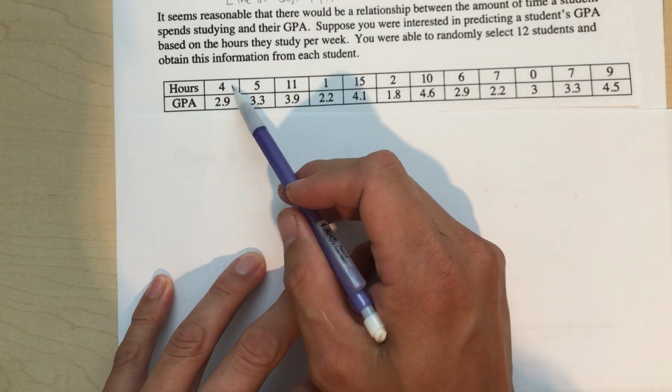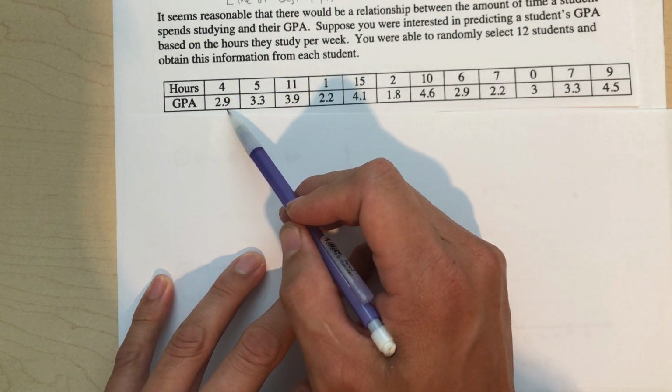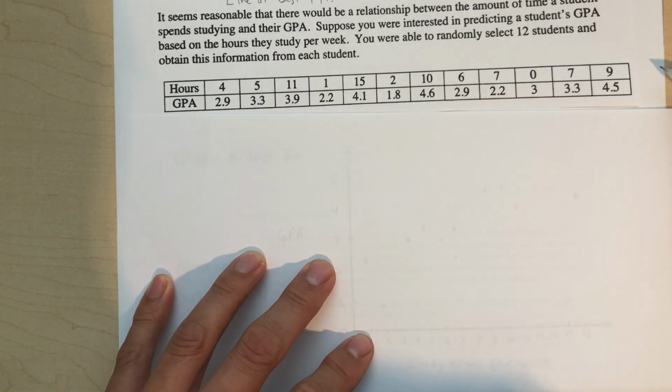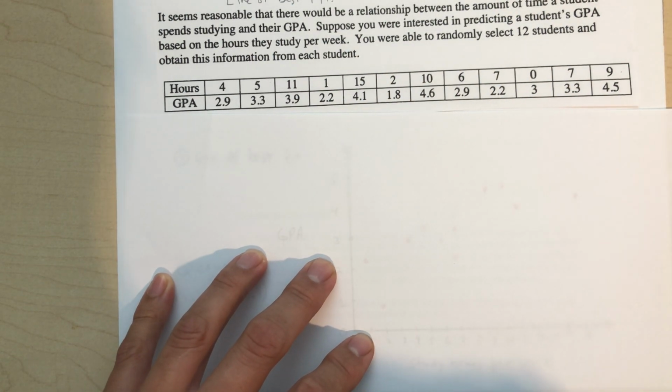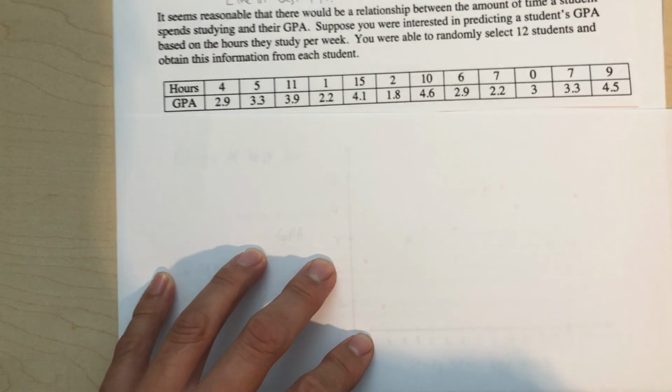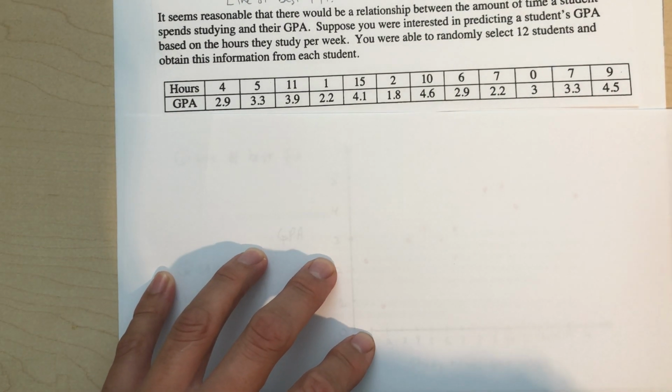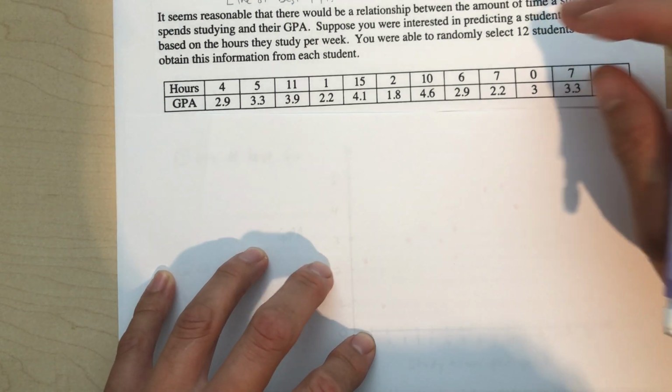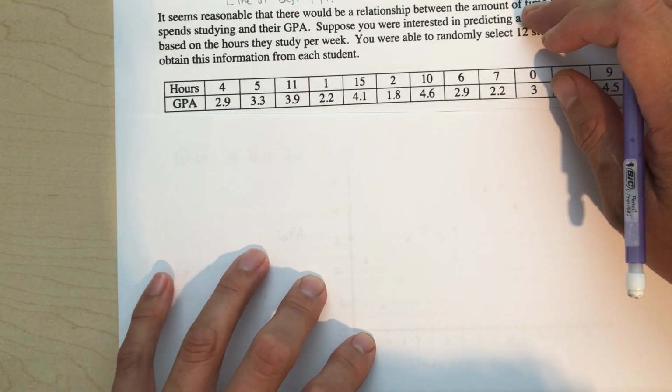So the first student studied 4 hours and their GPA is 2.9, and so on. The last student studied 9 hours per week and their GPA is 4.5. These are randomly selected students and they give you some information. Now, the first thing you're going to need to do is graph. You're thinking you don't need graph paper. You're going to need graph paper, you do not. So I'm going to show you how to do it without graph paper.